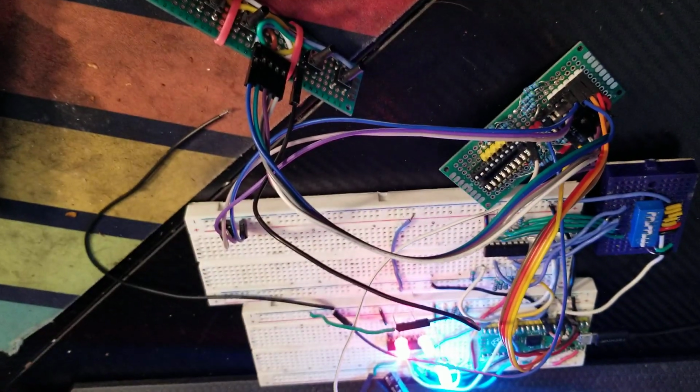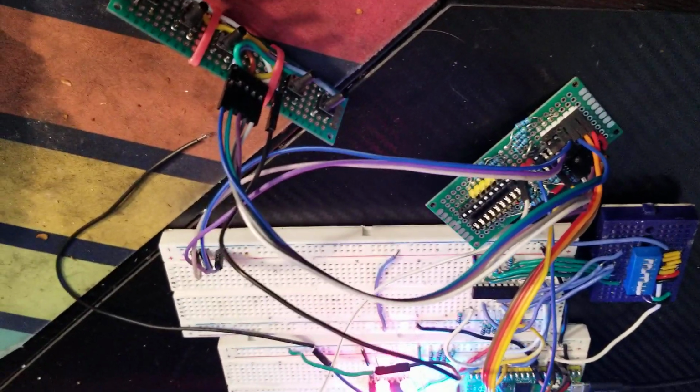I have it set pulled high. But yeah, it's just so interesting setting stuff up yourself. Tell me if you guys have anything like this that you set up.